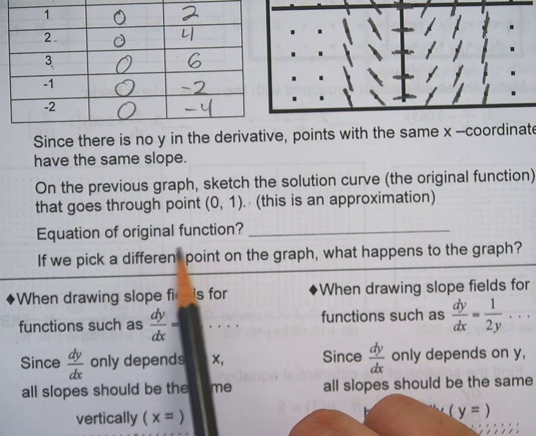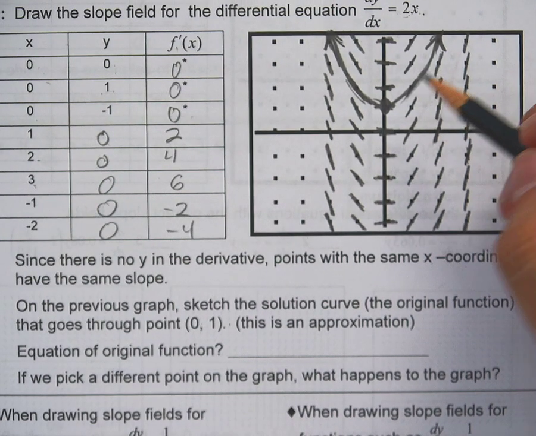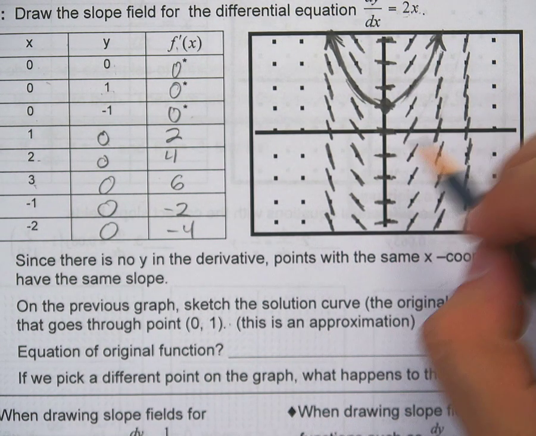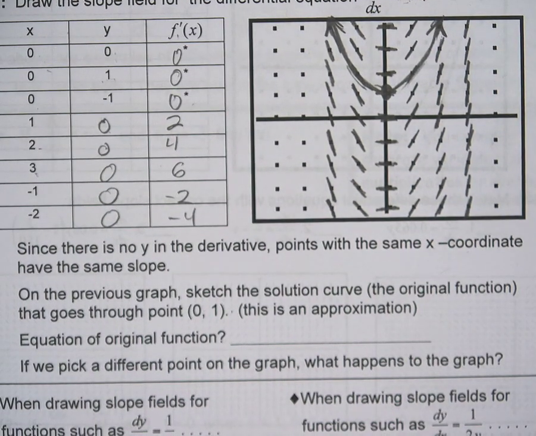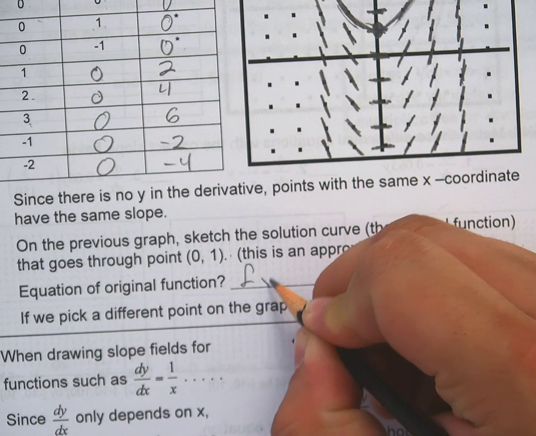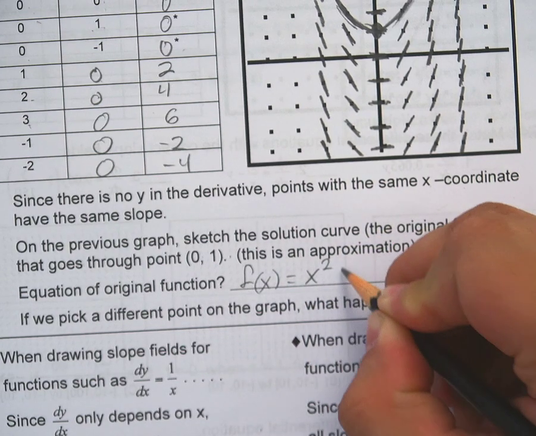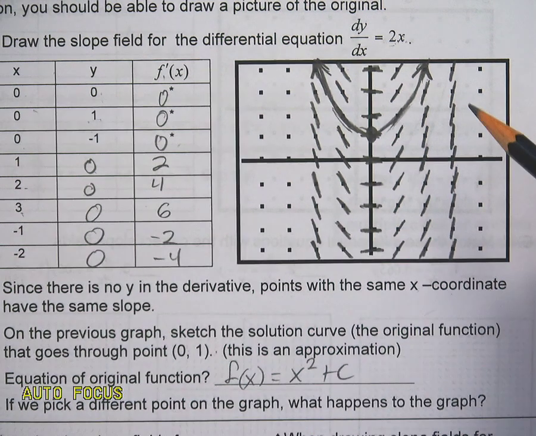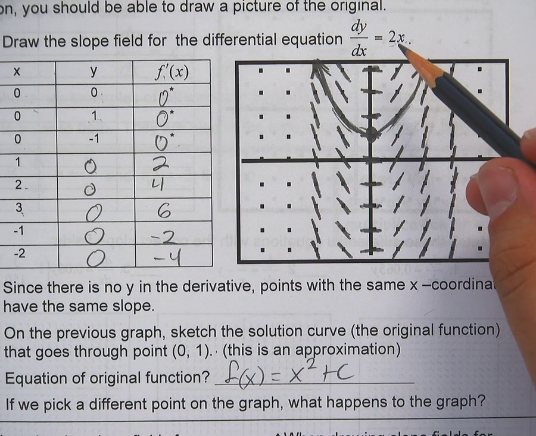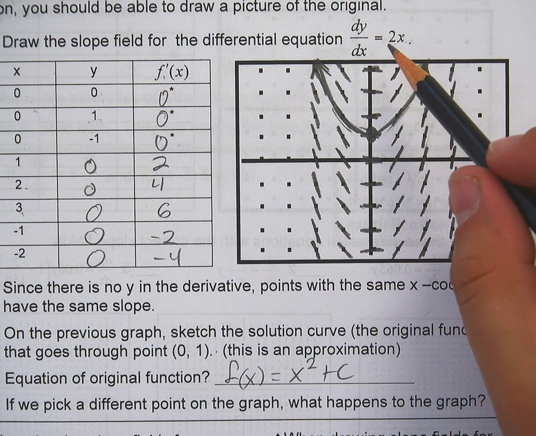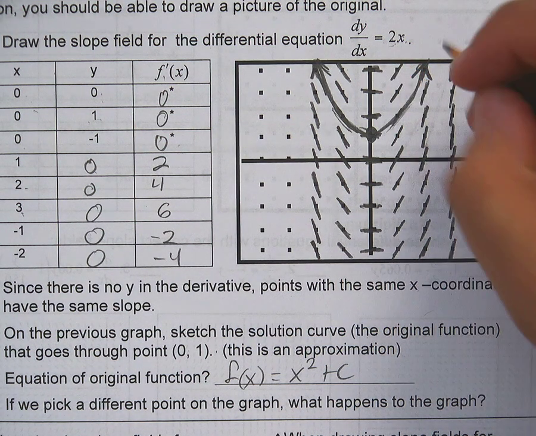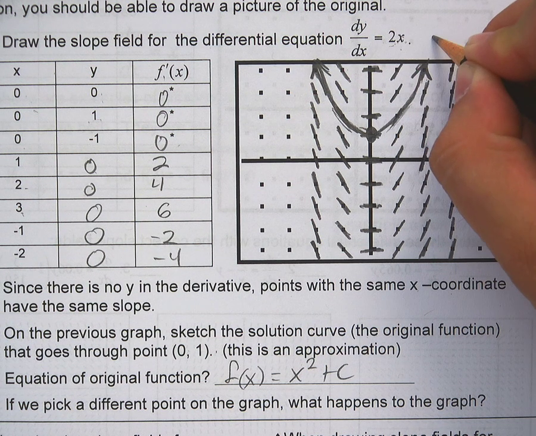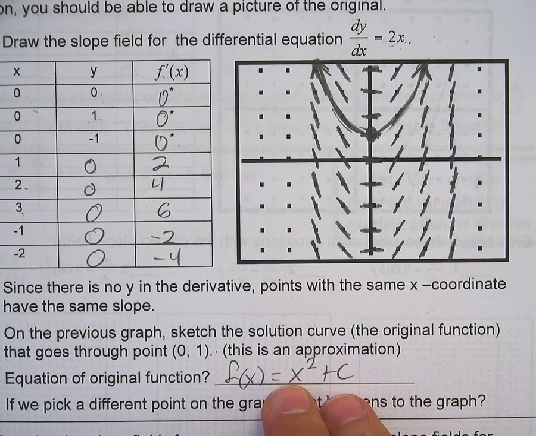It says the equation of the original function. Well, this is a parabola, right? All of this family of curves here, all of these curves are going to be just parabolas. So let's say f of x is x squared plus c. And I can also tell that by what would the integral of this be? If this is the derivative, then its integral would be x squared over 2, so your 2's would cancel, plus c. That's where the equation comes from.